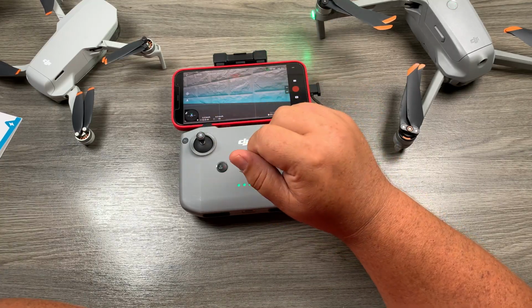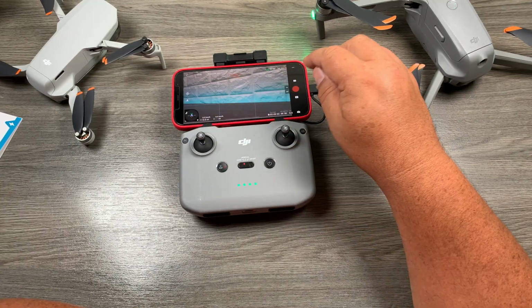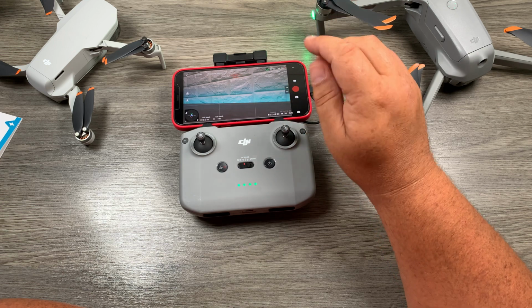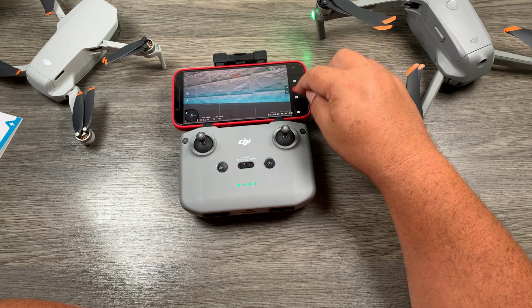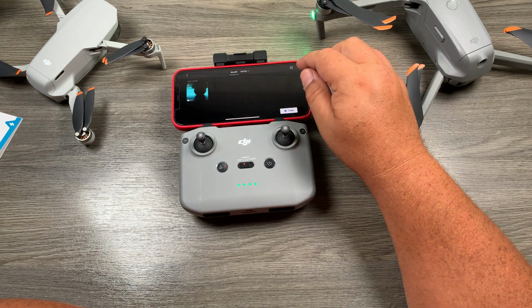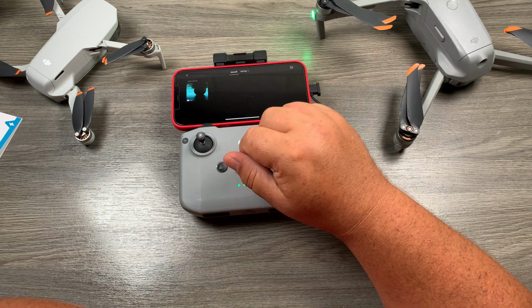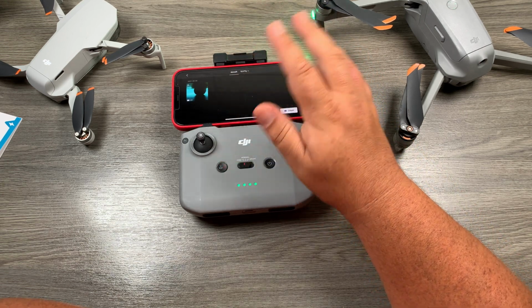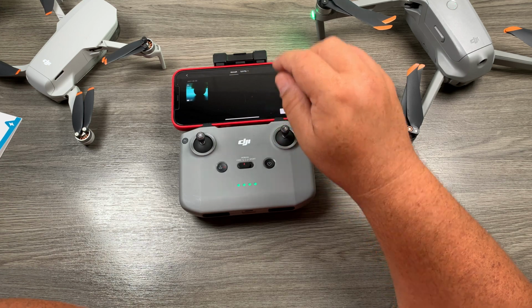Now the last thing they added is trim download, and this is something I'm actually pretty happy about. I think this is the most important update for this new Fly app update. If we go to our gallery, now I've just recorded a quick clip here because I formatted my memory card the other day, so I don't actually have any drone footage on there.